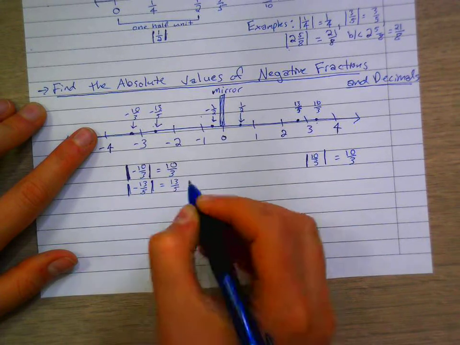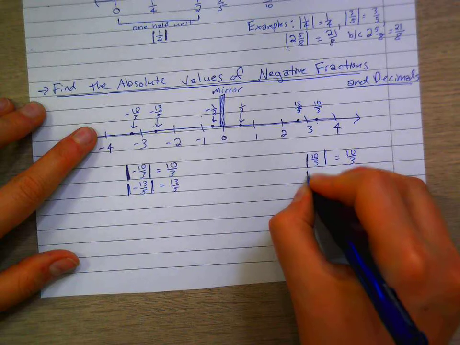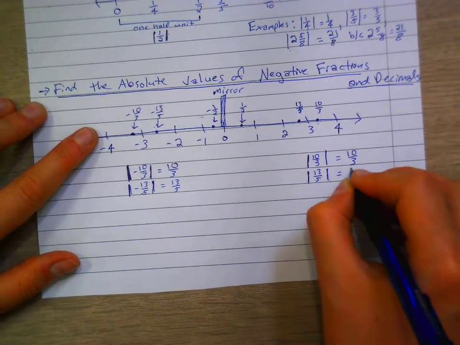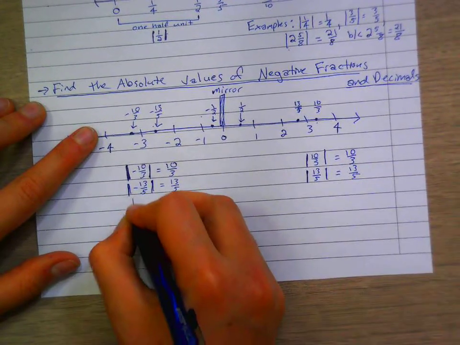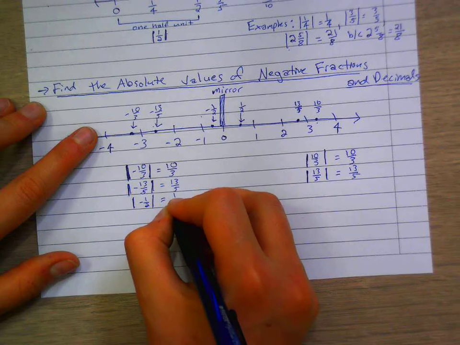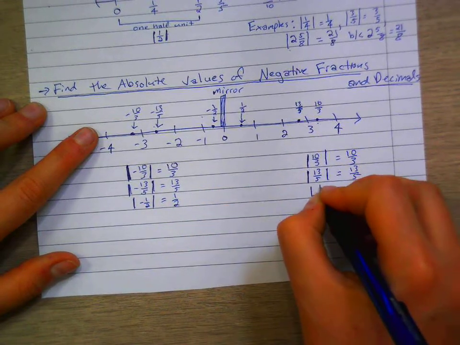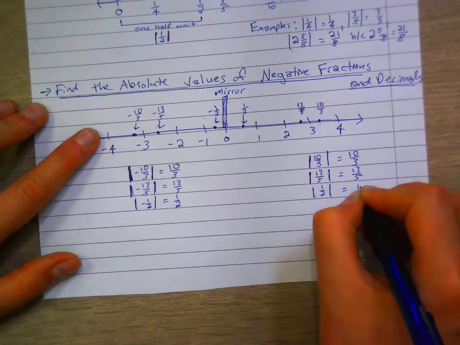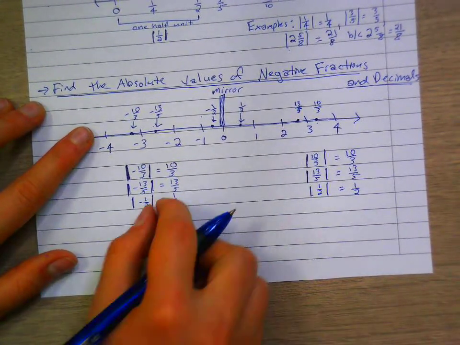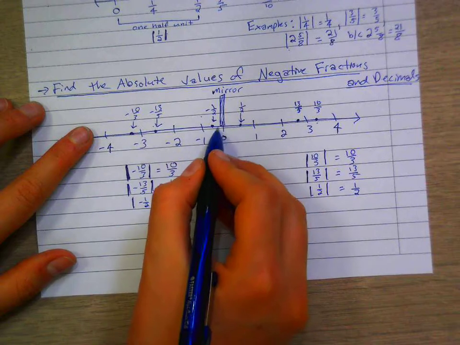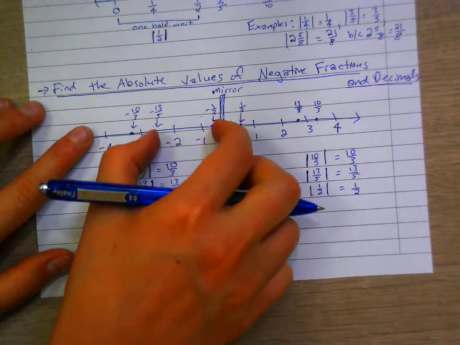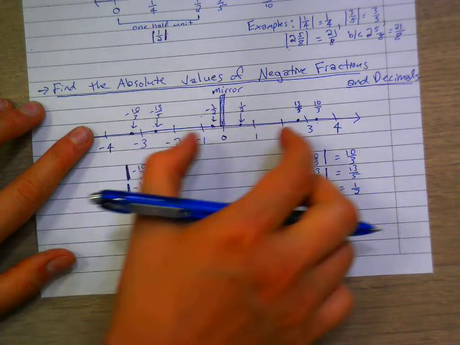The same here, |13/5| is going to be equal to 13/5. |-1/2|, absolute value, equals 1/2. And the absolute value of 1/2 also equals 1/2. So you see the mirror. This value is a measure of the distance from the mirror. The same, the same, the same, and the values are equal.